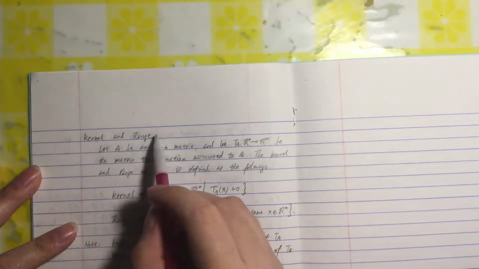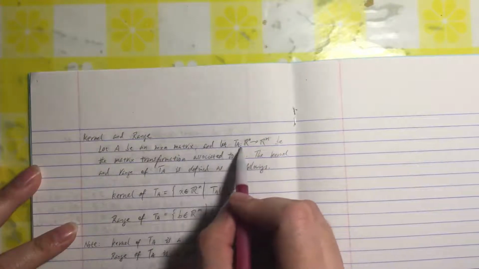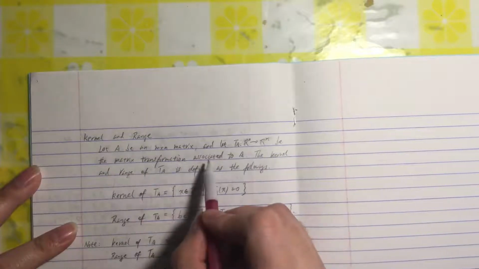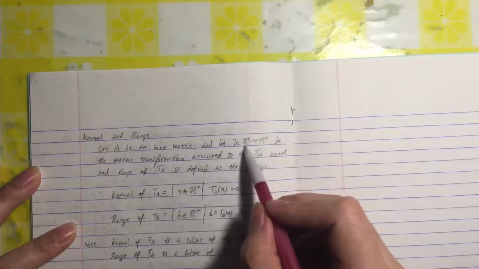Next, let me introduce kernel and range. Let A be an n by n matrix, and let T sub A from Rn to Rm be the matrix transformation associated to matrix A. Here, in this transformation, Rn is called the domain, and Rm is called the codomain.